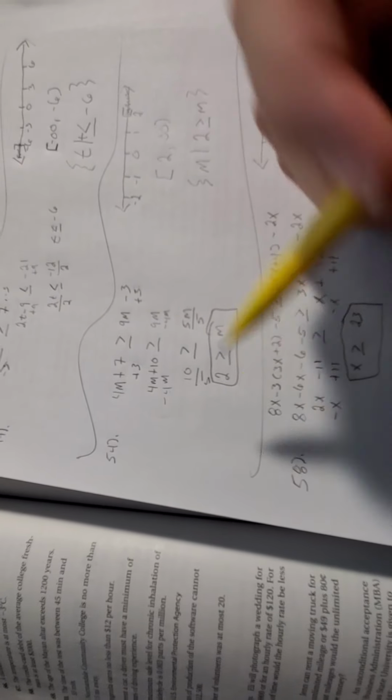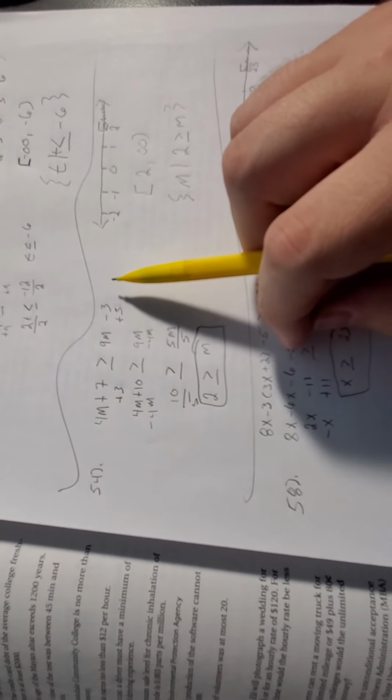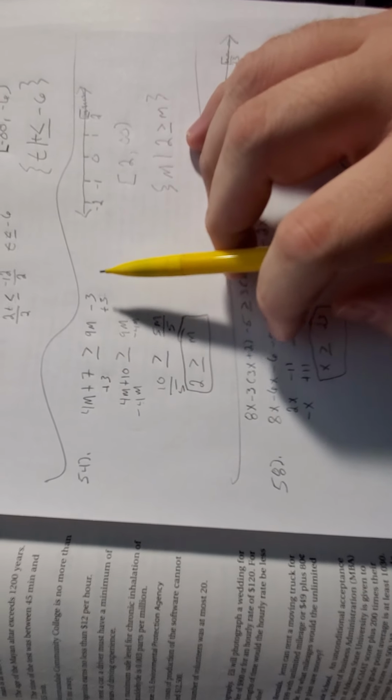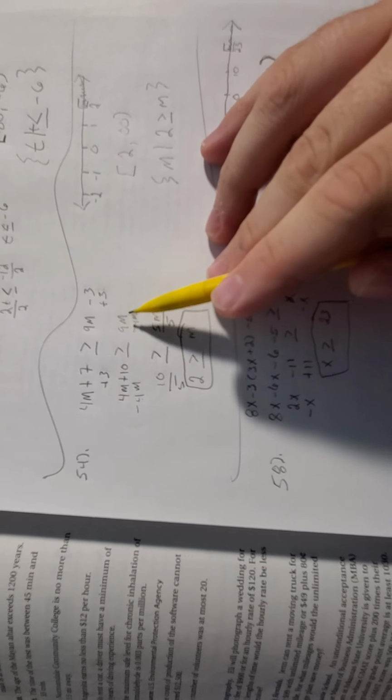So then the equation is 4m plus 7 is greater than or equal to 9m minus 3, as you can see there. Hopefully it's not too blurry. So I started off by writing my equation, and now we're just basically going to solve for m, but we need to clear out both sides. To get rid of this negative 3, just because it's better to get rid of the negatives first, I added 3 to both sides, so that gave me 4m plus 10 is greater than or equal to 9m.